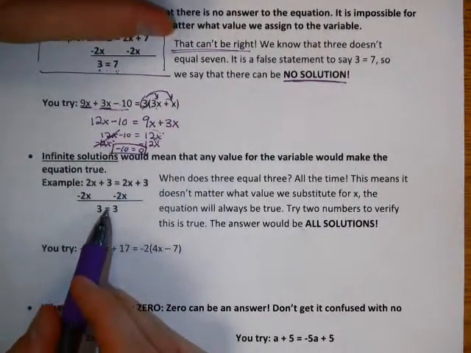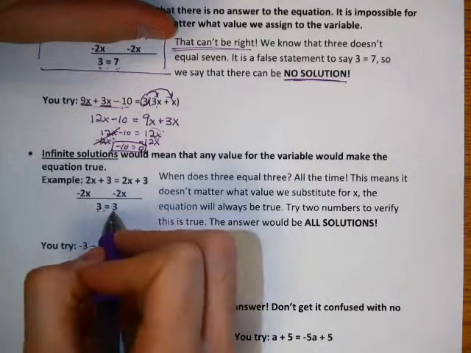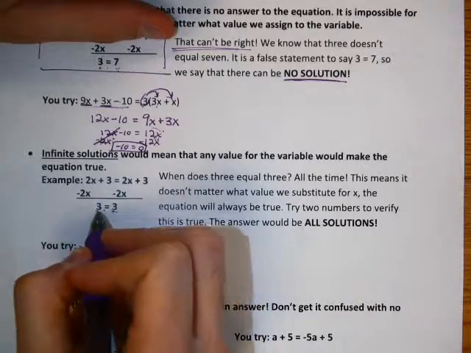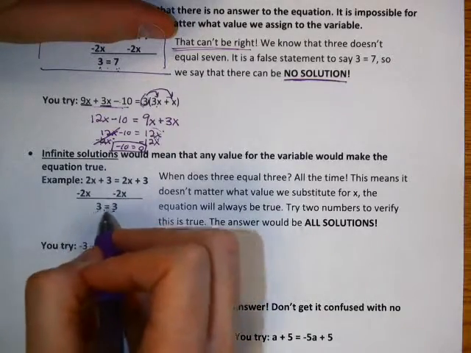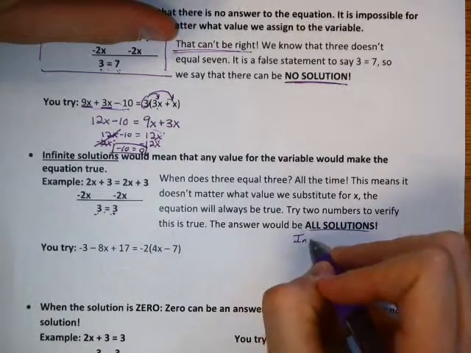Infinite solutions works in a similar way. When you solve your equation and you get to the conclusion that 3 equals 3, that's an absolutely true statement. There is nothing wrong with that. That means we have all solutions, or in other words, infinite solutions.